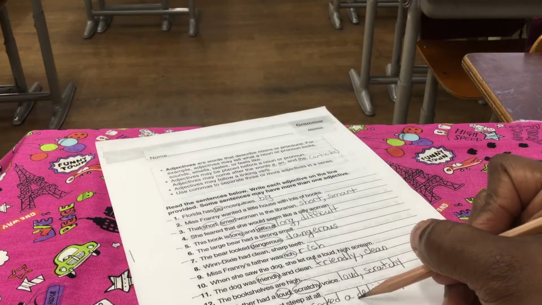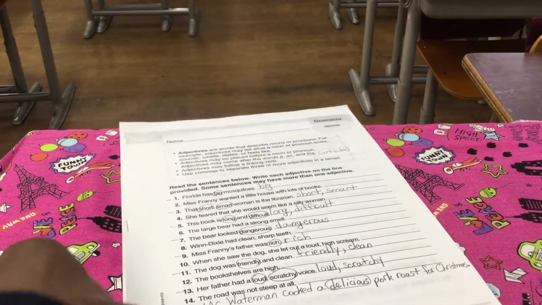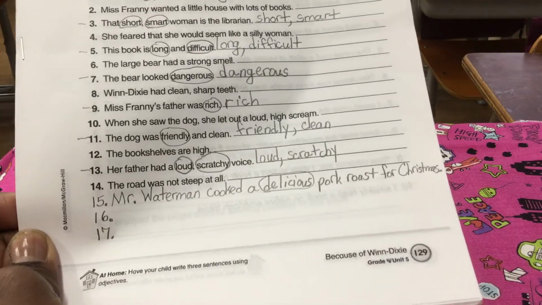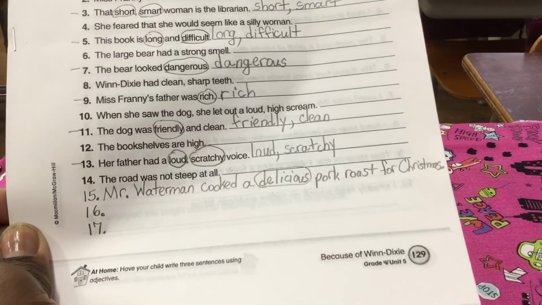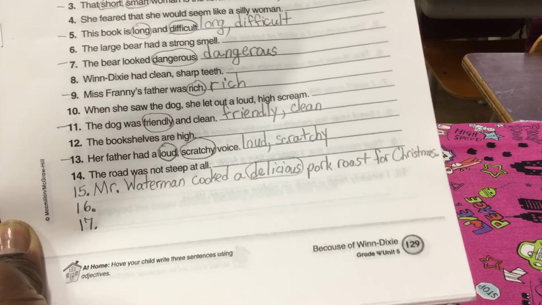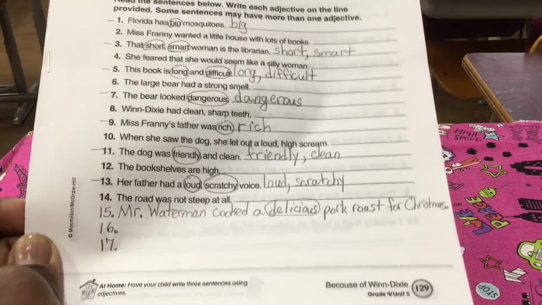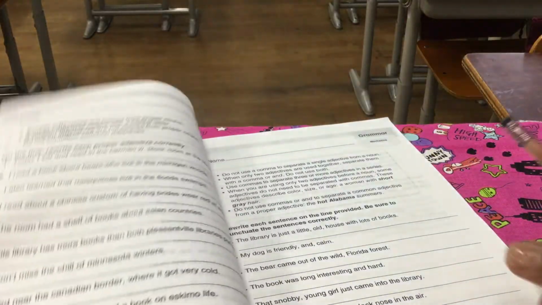My adjective is delicious. See how long that sentence is? What I would like you to do is for each sentence to try and write nice, long sentences just like Mr. Waterman. This is going to help you get ready for grade 5. When you're finished with everything on this page, please turn to page 130.